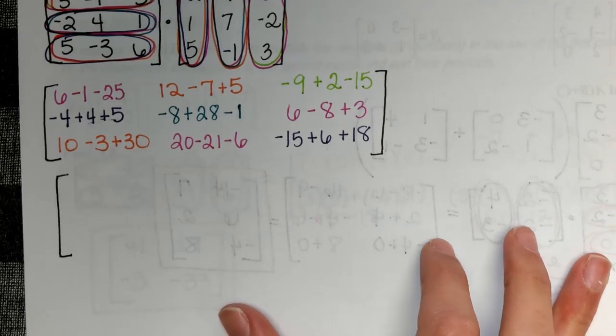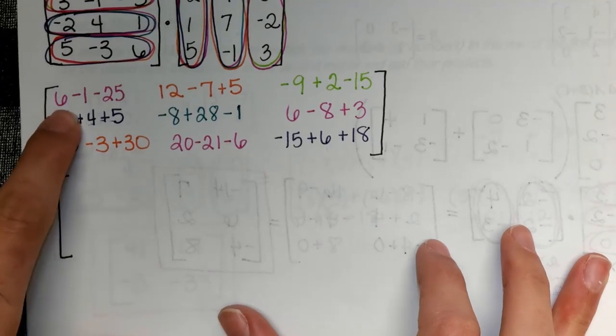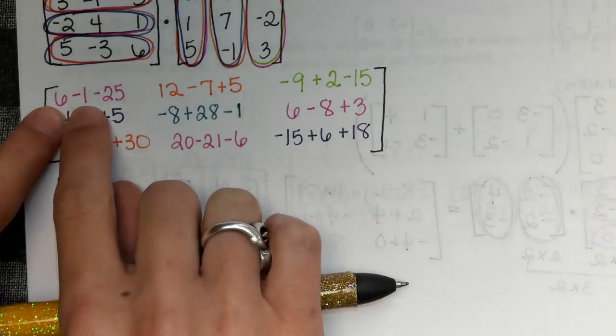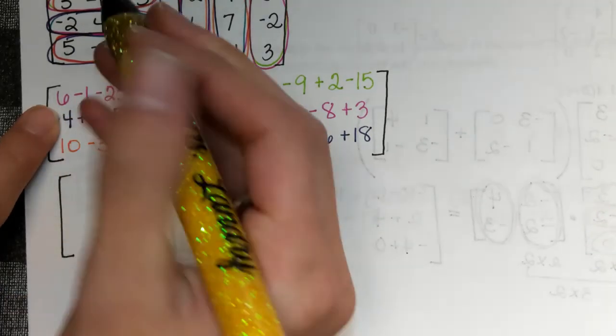All right, use your calculators if it's going to be a problem. Yeah. 6 minus 1 minus 25.